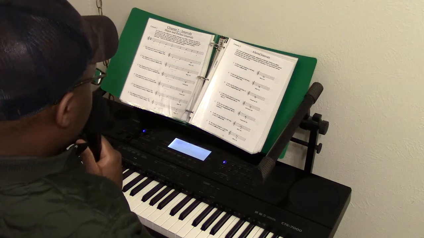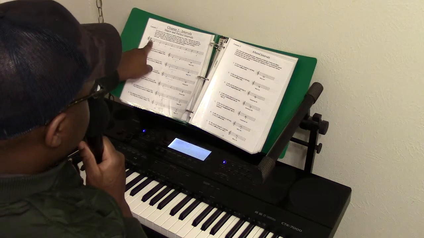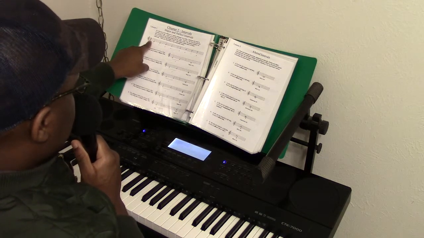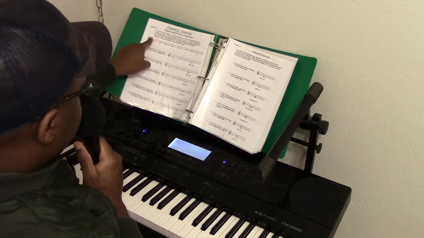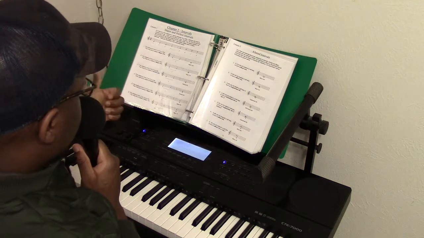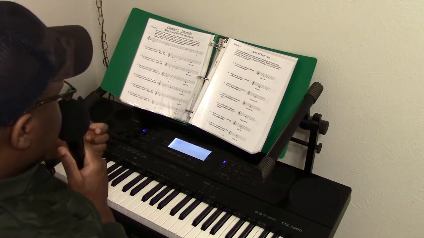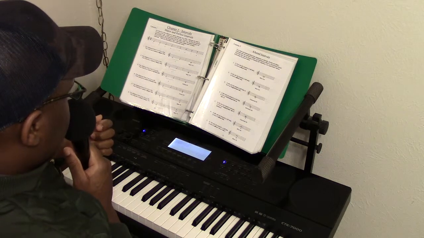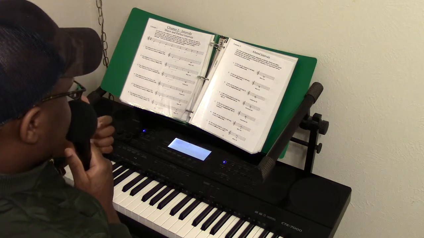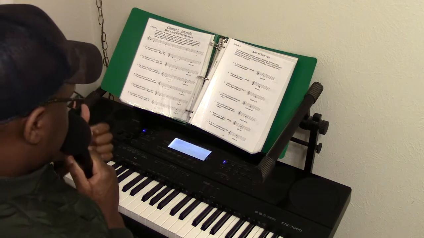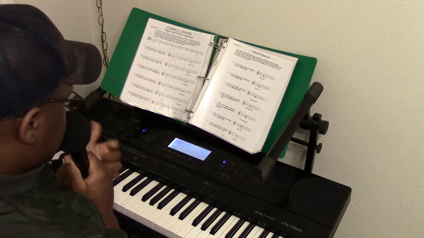If you look on the first staff here, after the treble clef symbol, you see two 4s, one on top of another. So this is 4/4. The time is 4/4, which means in one measure a whole note lasts for 4 beats. So 1 2 3 4.